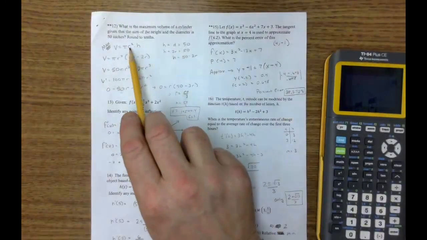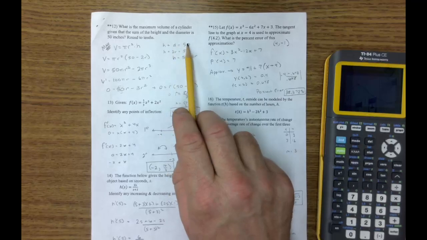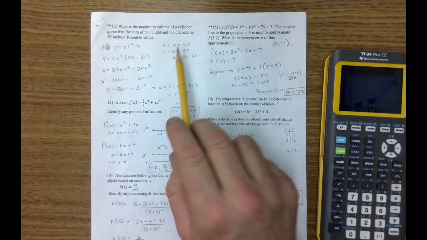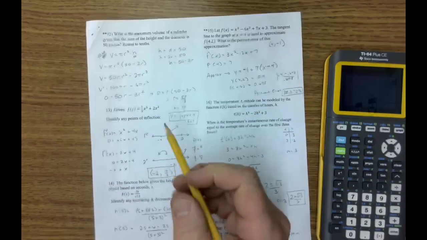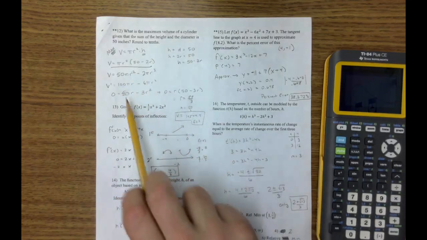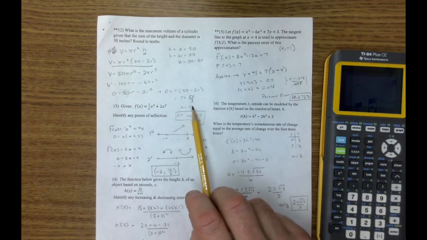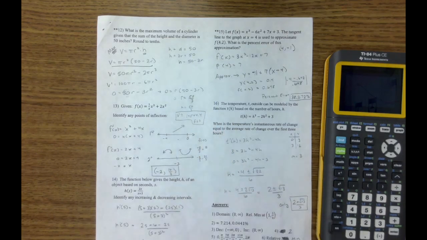However, I have 2 variables here, but I can use this secondary equation: H plus D is 50. Solve it for H, take out the H, and now I have a single variable equation. The volume is just in terms of R. I can solve it. I end up getting R is 50/3, H is 50/3, and calculate the volume.